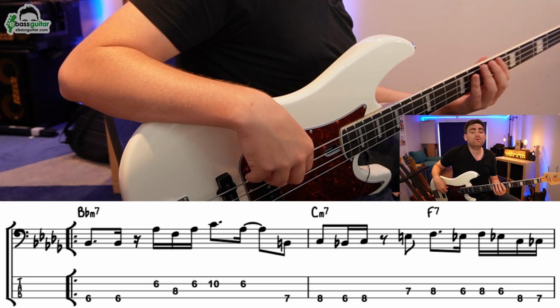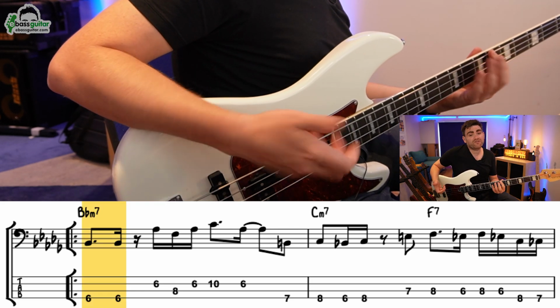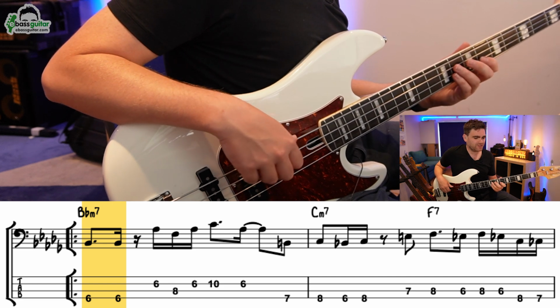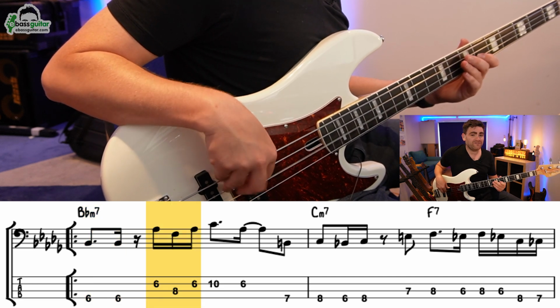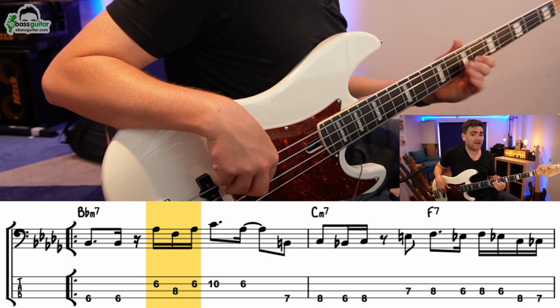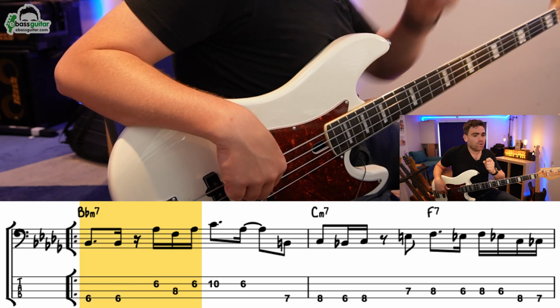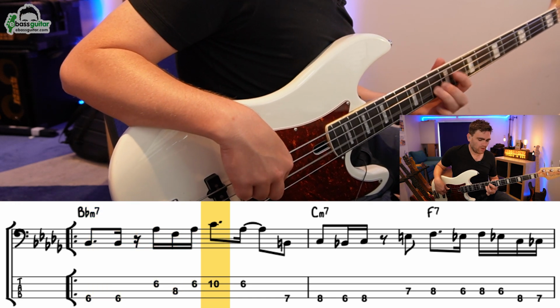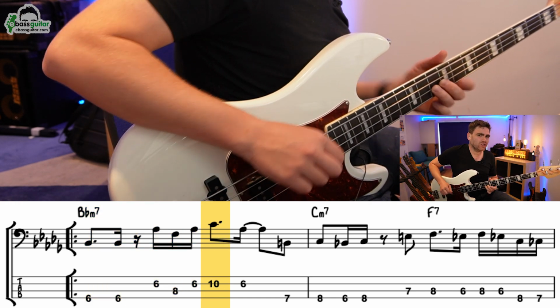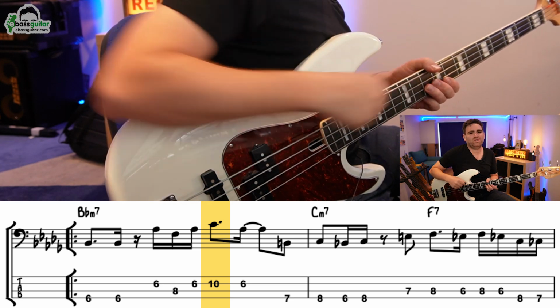We start off with 2 B flats, 6th fret on the E string, and then just after the 2nd beat, we go up to A flat, F, A flat, like that, and then we slide into our 9th here, which is going to be a C. And notice with these 9ths, they sound beautiful when you slide into them.